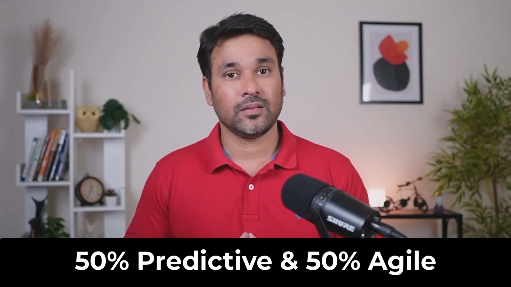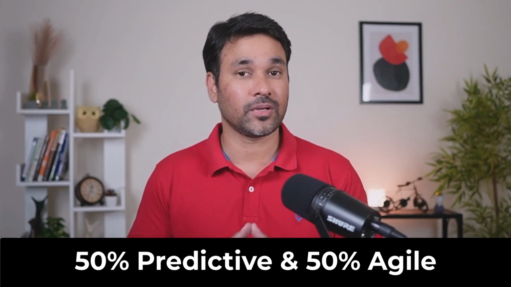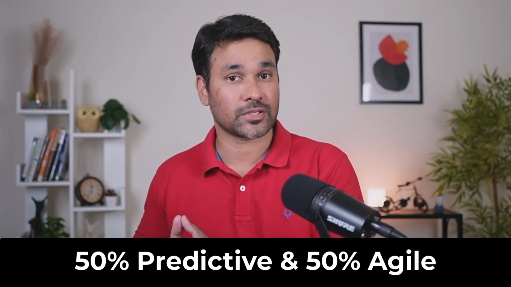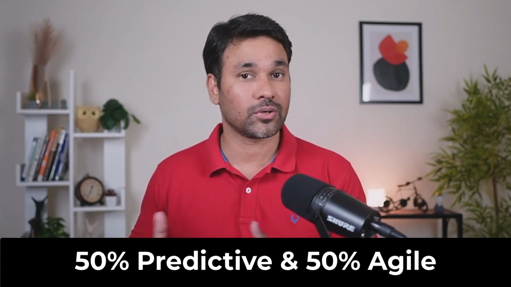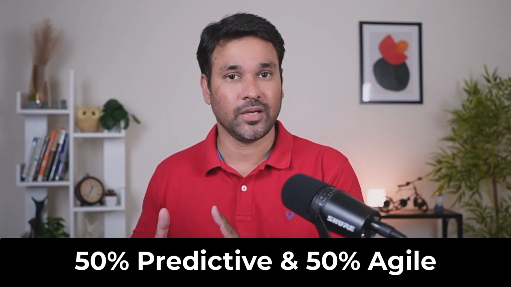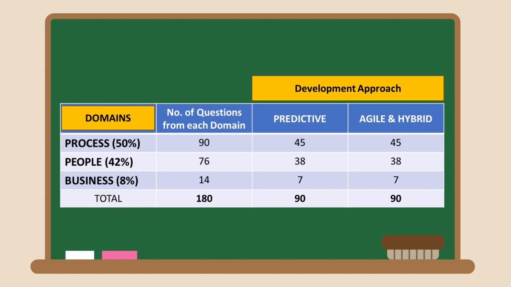As a result, the question distribution now follows a 50-50 split. That is, 50% of the questions are based on predictive management, and the remaining 50% focus on the adaptive, also called Agile, project management approach, including frameworks like Scrum. If we combine both the domain-based and development-approach-based distributions, we get a structured breakdown of the exam questions. To summarize, no matter which domain the question belongs to, half of the questions will be Agile based, while the other half will be predictive based. Well, that's about the question distribution. I hope you are clear with how the questions are categorized.